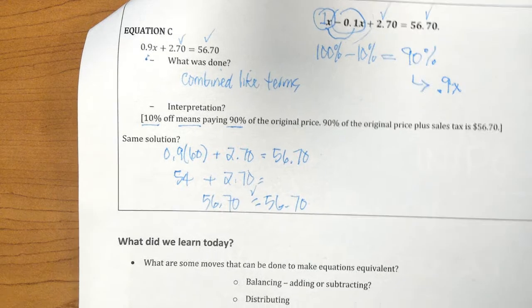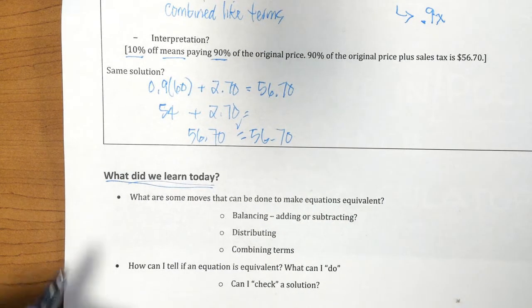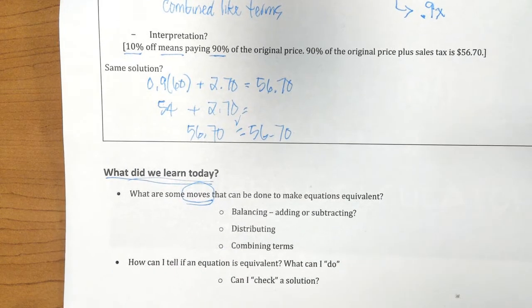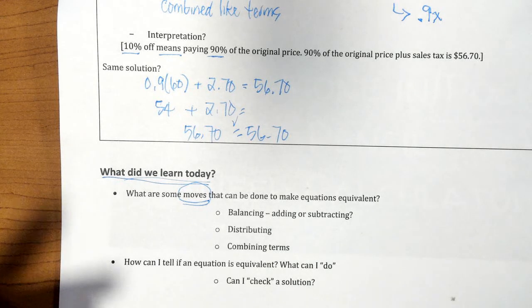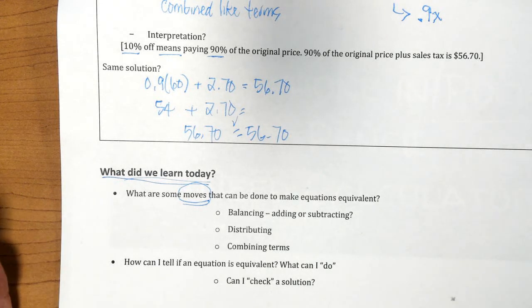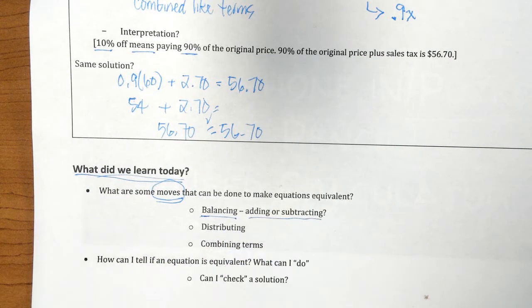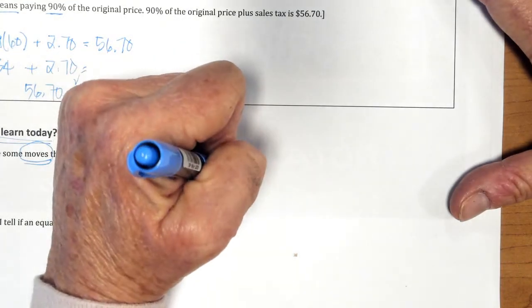So what did we do? So what did we learn today? Well, we could do some moves that can be done to make equations equivalent or keep equations equivalent. So you can balance by adding or subtracting. We distributed. We combined like terms. One more thing I want you to add. We also multiplied.